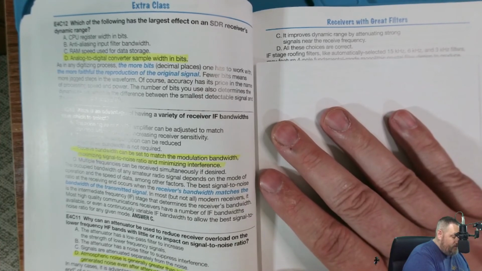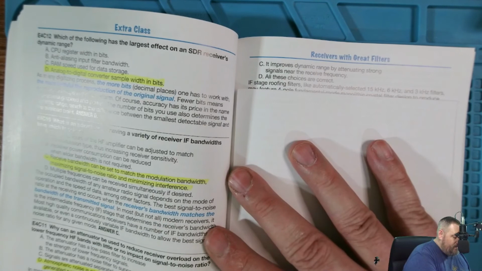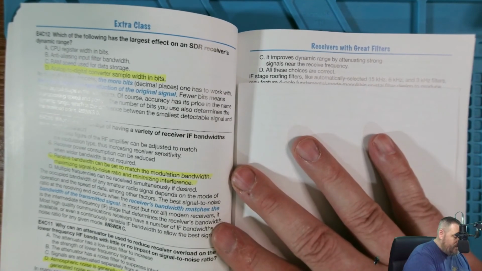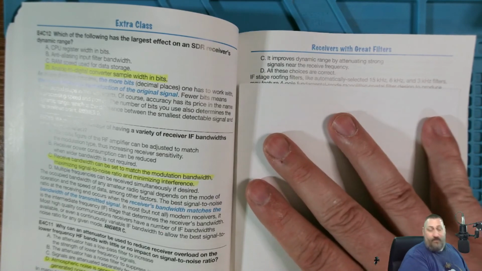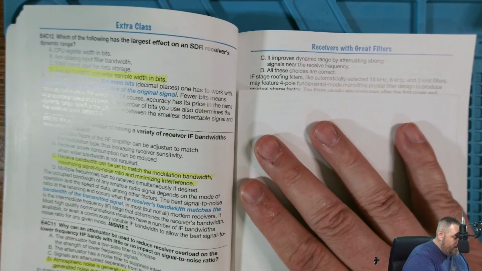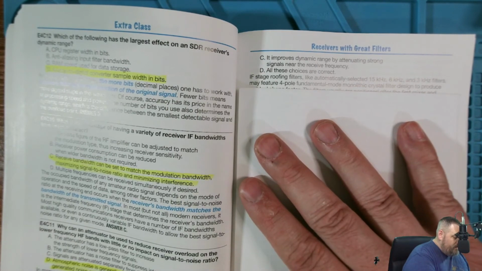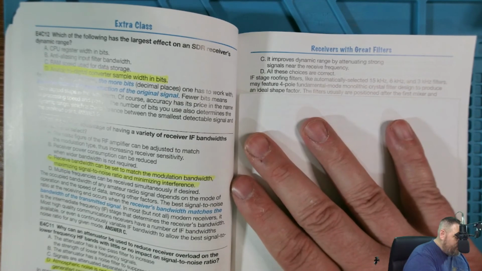IF stage roofing filters, like automatically selected 15 kHz, 6 kHz, and 3 kHz filters, may feature a 4-pole fundamental mode monolithic crystal filter design to produce an ideal shape factor.